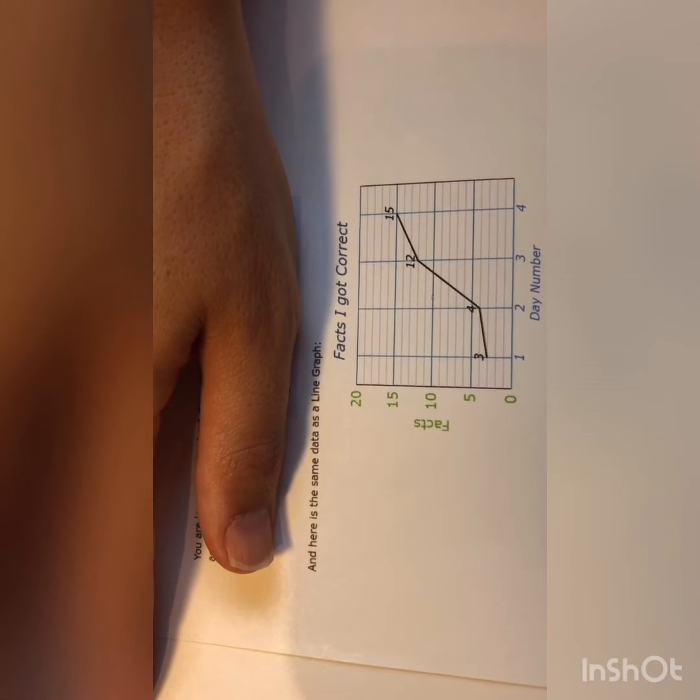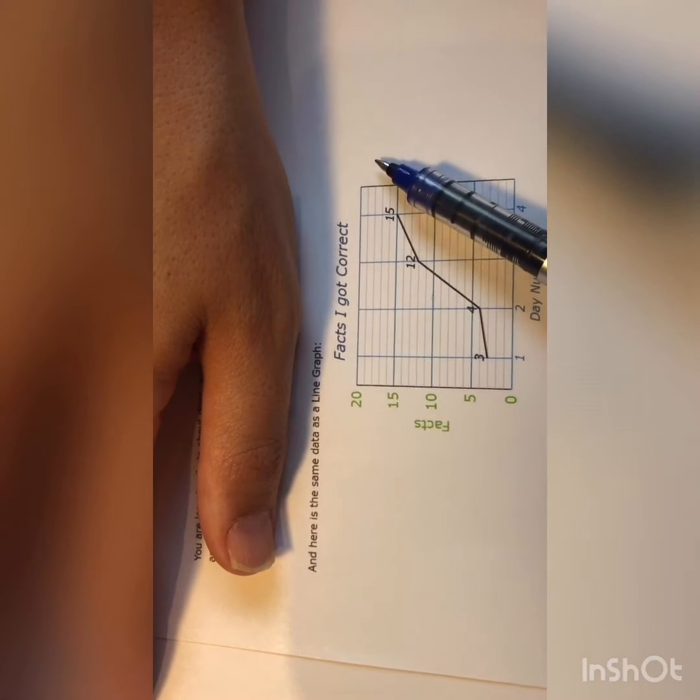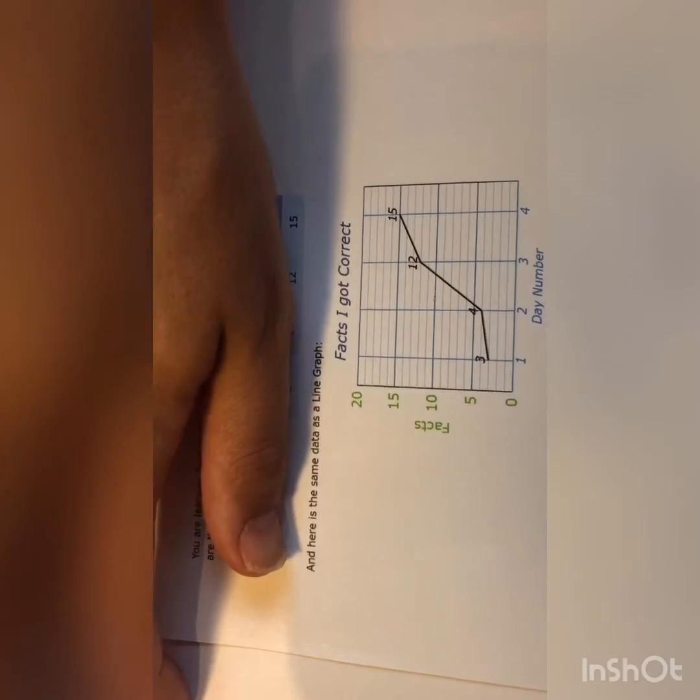And then another thing we can ask ourselves, which we already answered, was, what does this graph show you? This graph shows you that over time, the person learning the facts gets better because the line goes up. Okay? Okay, I'm going to show you a different graph now.